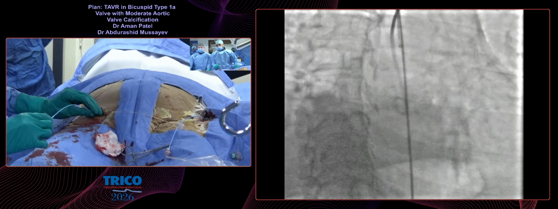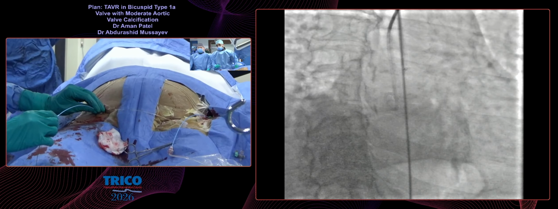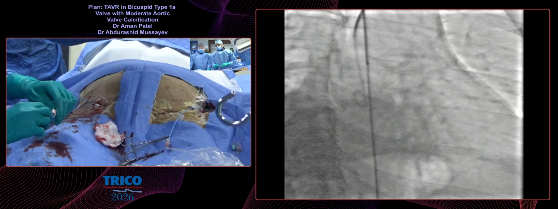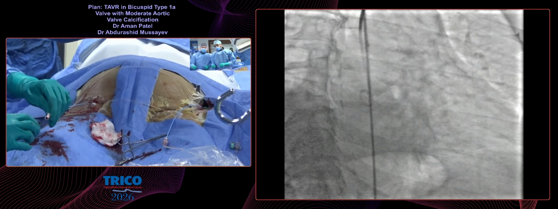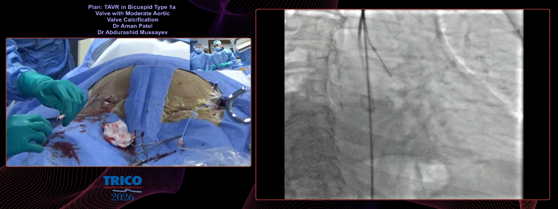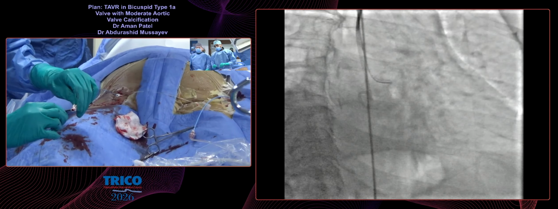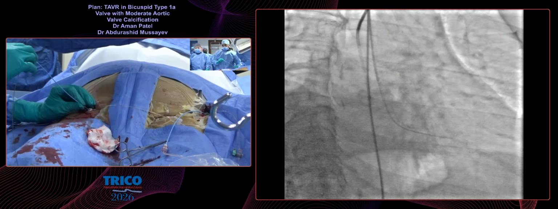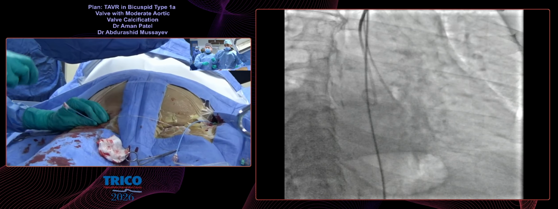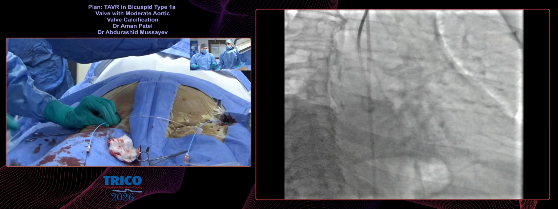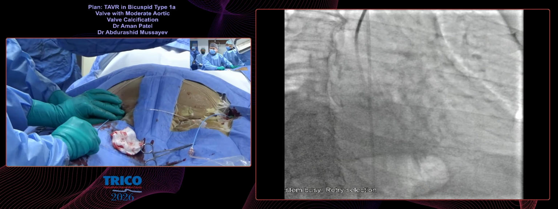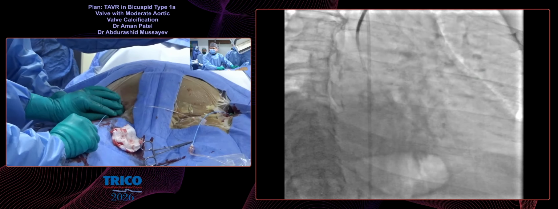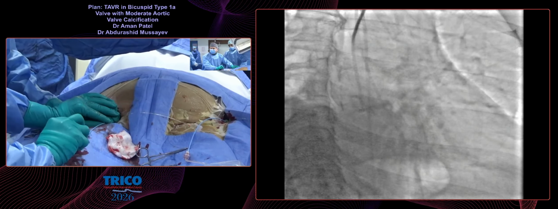Aman, is the valve crossing done on this 7 French sheath, or would you probably want to put the larger sheath and then go through that? Now we try to cross first to the LV. Now it is crossed very fine with the Lima catheter, as you see. So how do you choose between the Lima catheter, RCA, AL1?